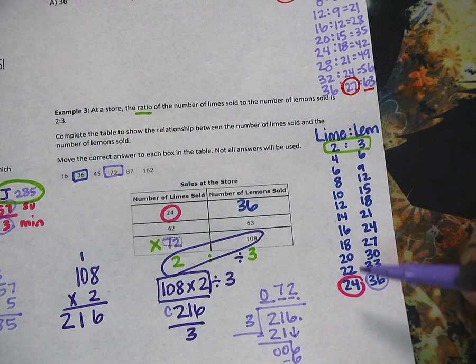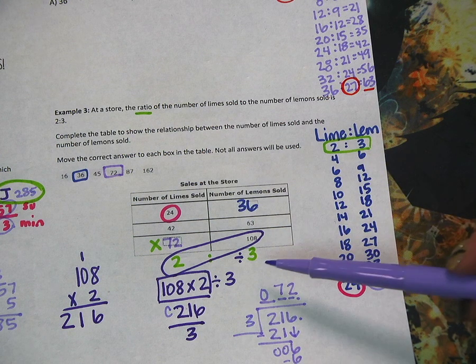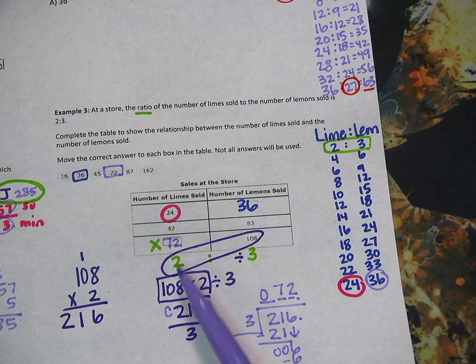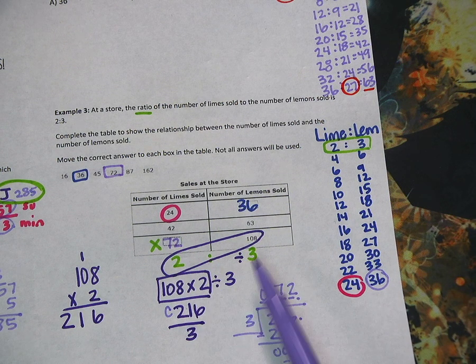So 2 different ways to solve this. You could just keep on skip counting, and that'll be fine. Or you can use your ratio and set it up like a proportion. So we're missing x. You could say cross multiply corner to corner, divide by 3. Either method is fine. And that's ratios, guys.